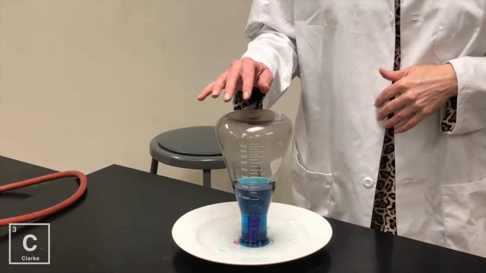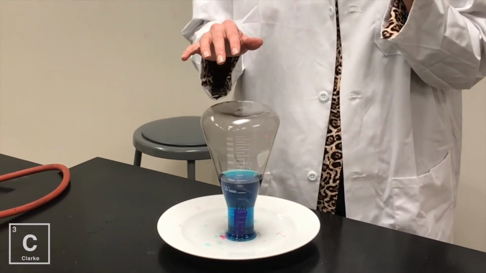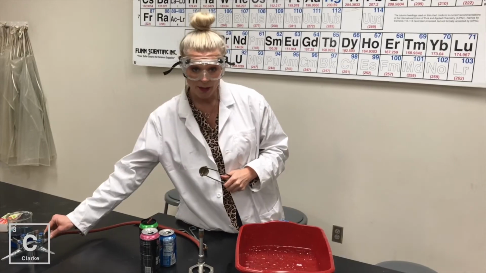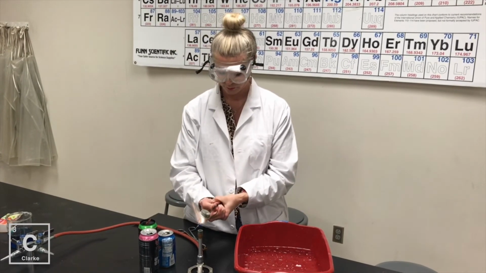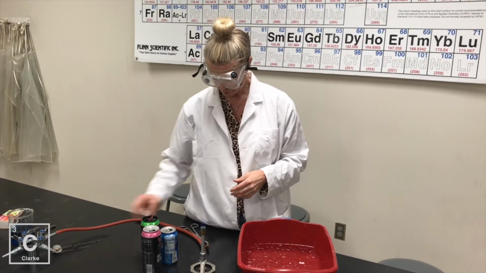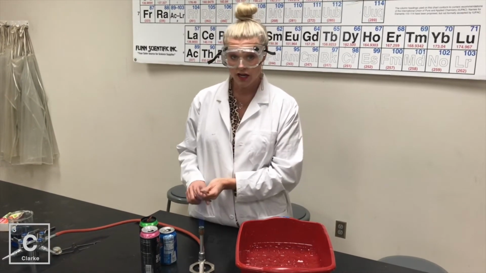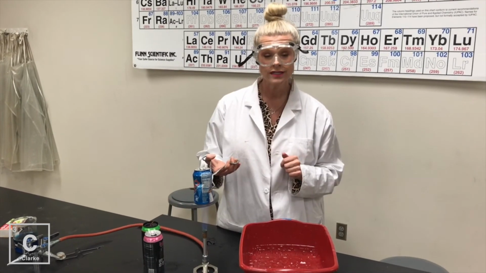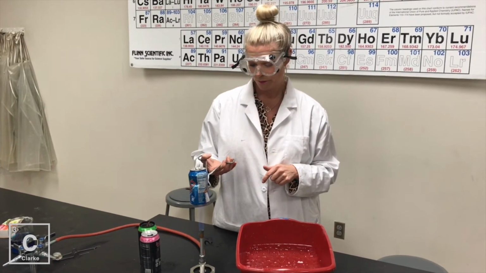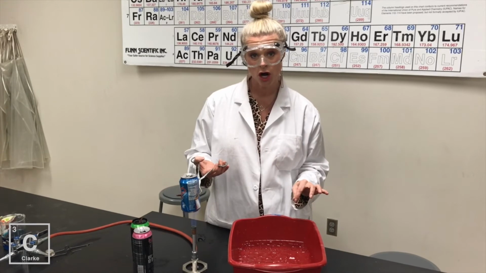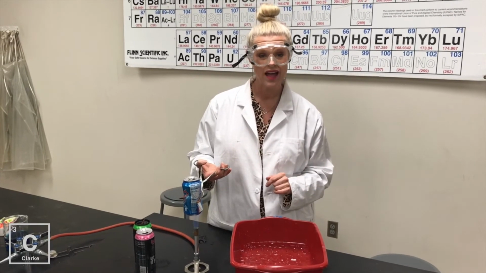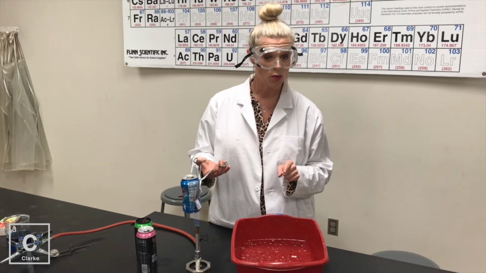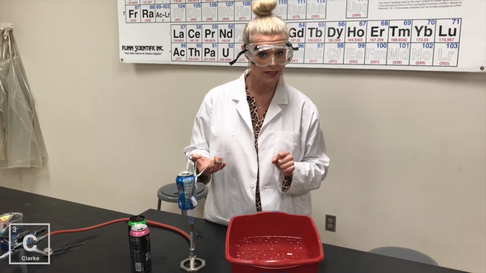So you can see we created a vacuum chamber. Pretty cool, huh? Let me show you another example of Charles's law. Let me light my Bunsen burner here. Okay, so I've got a soda can and I've got a little bit of water inside. We're increasing the temperature of the can. Then I'm going to plunge it into ice water, and we're going to see the effect of an immediate temperature decrease. Think about what's going to happen as the temperature is decreasing.